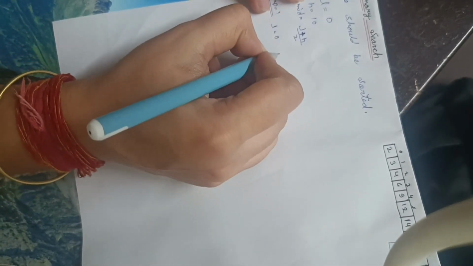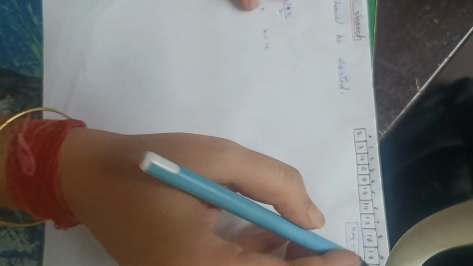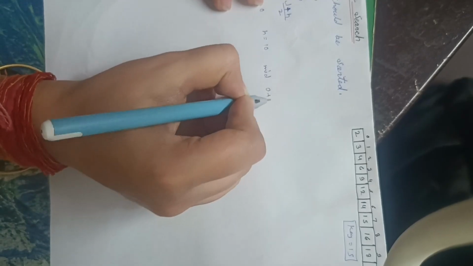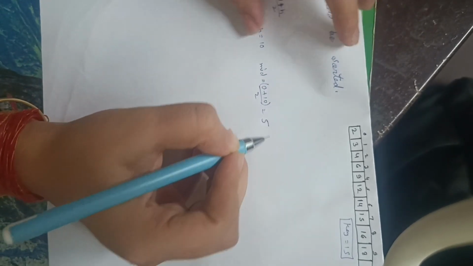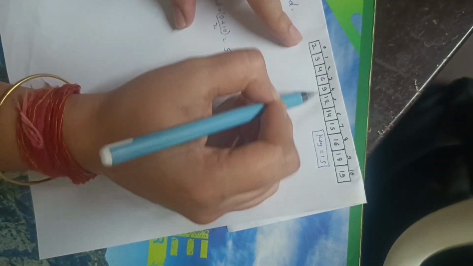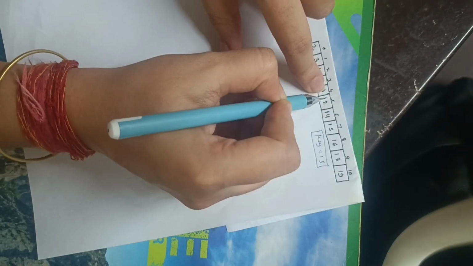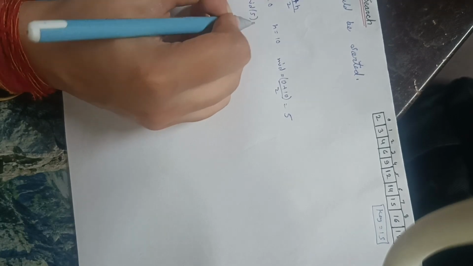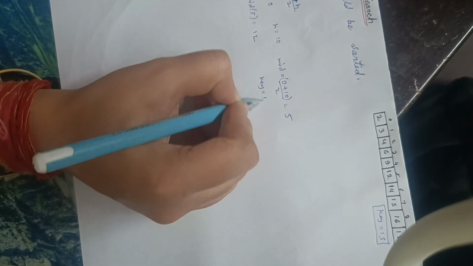Here we will write: lowest value is 0, which is the 0th index. Highest value is the 10th, which is 10. Now find the mid: 0 plus 10 divided by 2 is 5. Now check which element is at the fifth index: 0, 1, 2, 3, 4, 5. Here we have 12 at the fifth index. So write mid 5 as 12, and here we have key, which is 15.